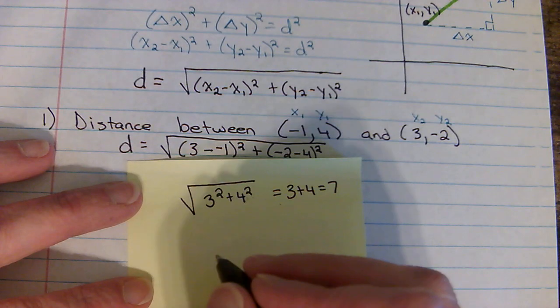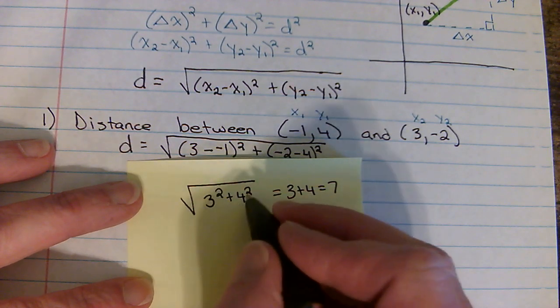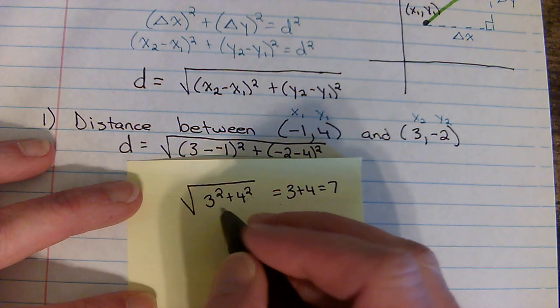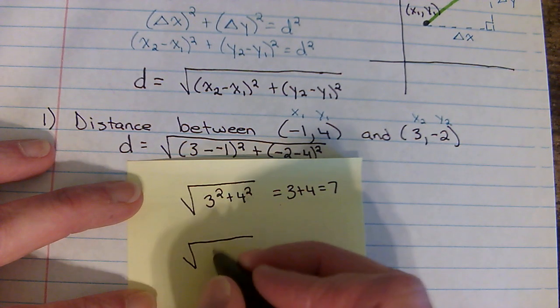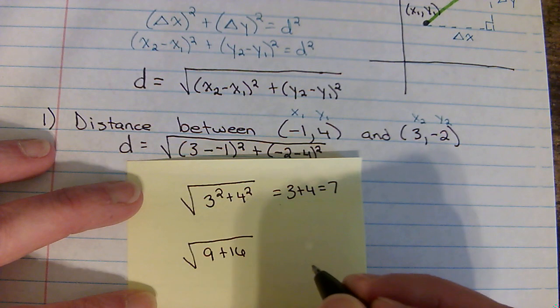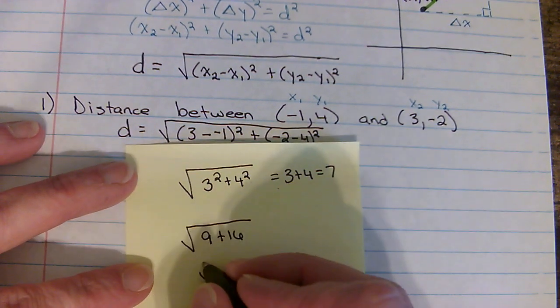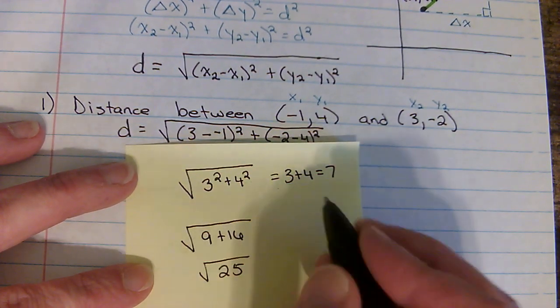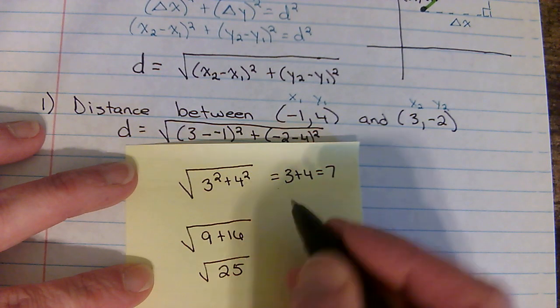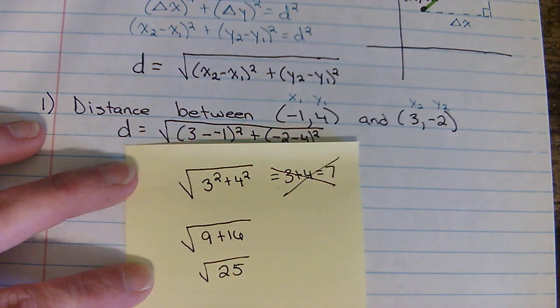But order of operations says to do everything inside first. So 3 squared is 9, 4 squared is 16, the square root of 25. That is not 7. You must follow your order of operations.